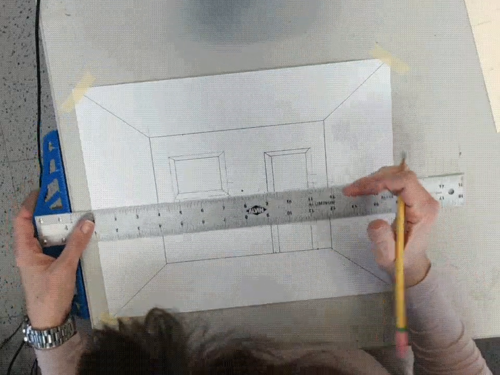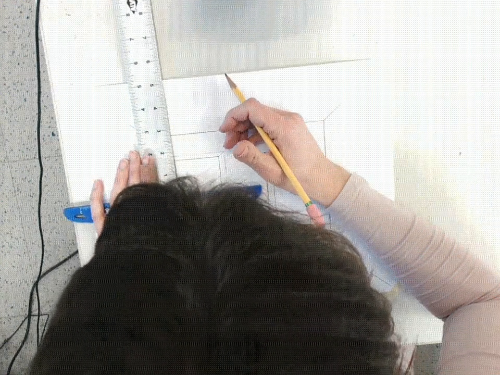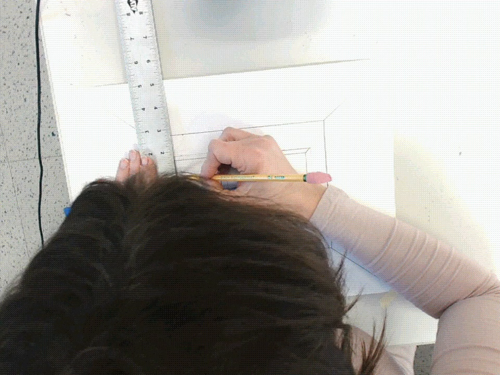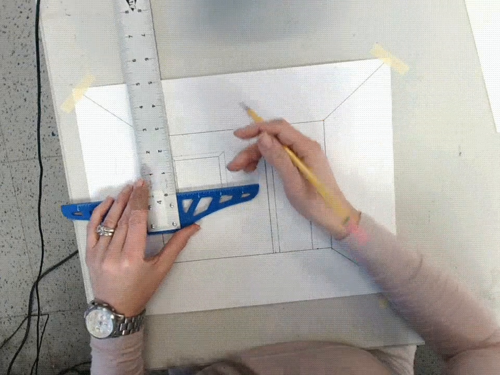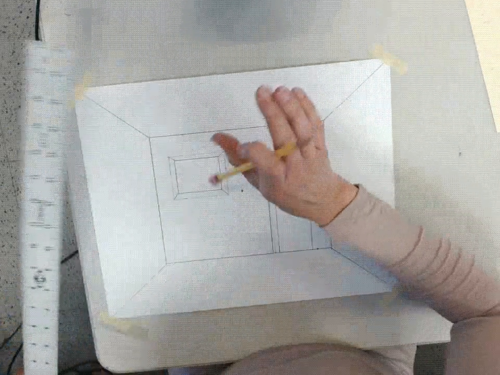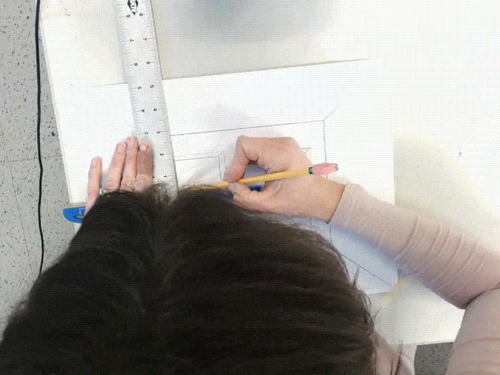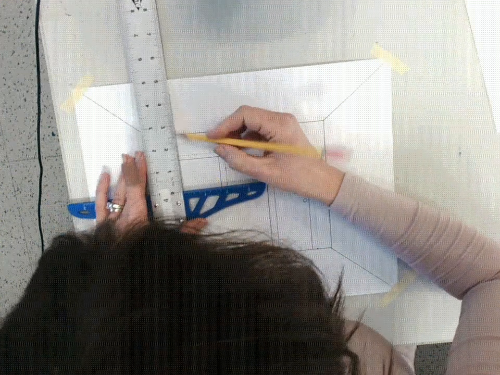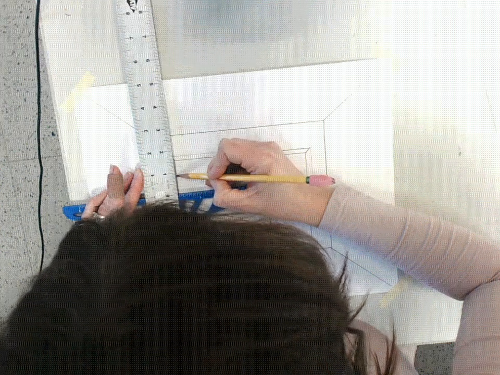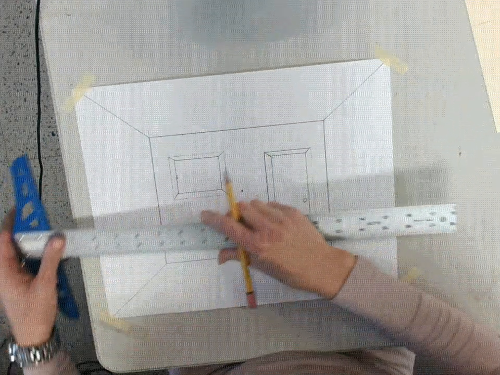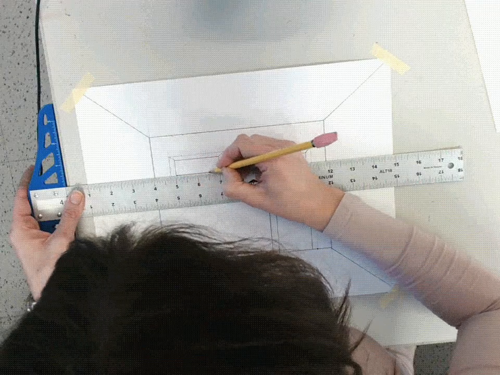Okay, so let's make the window interesting again. We're going to take our window, which is 1.5 inches, and divide it in half to put in those little dividers in windows, just to make it look a little neater. So we're going to take this measurement. This is 1.5 inches. So half of 1.5 inches is 3/4 of an inch. So 3/4 of an inch is right here. And then I'm just going to go a little smidge above and a little smidge below to create that center part of the window.